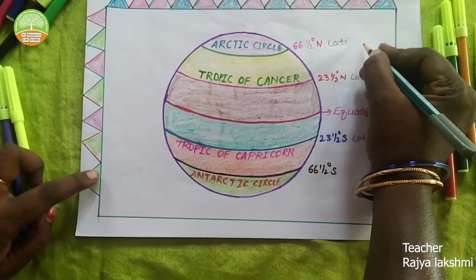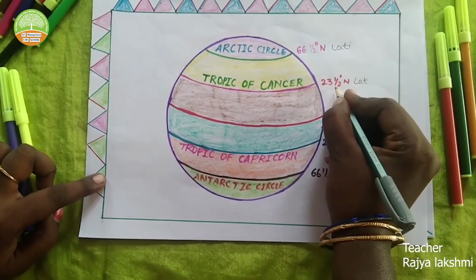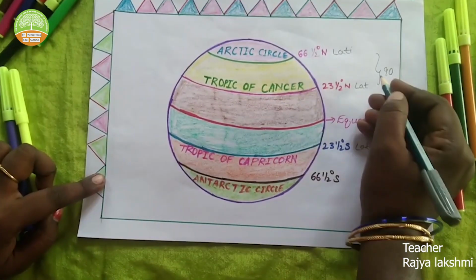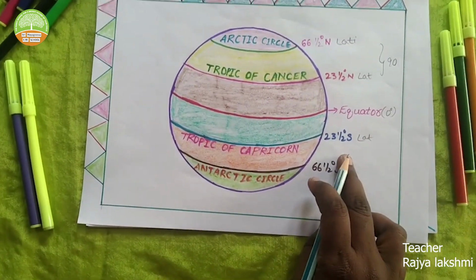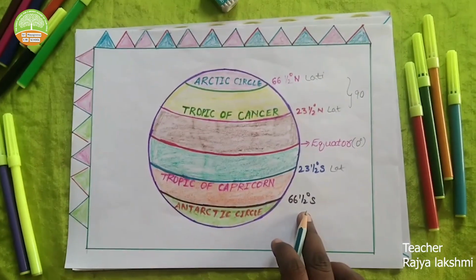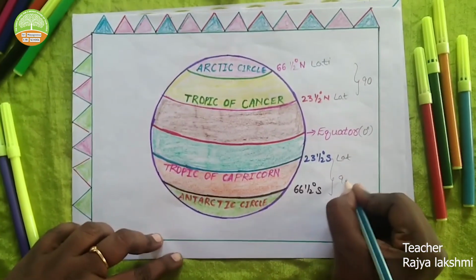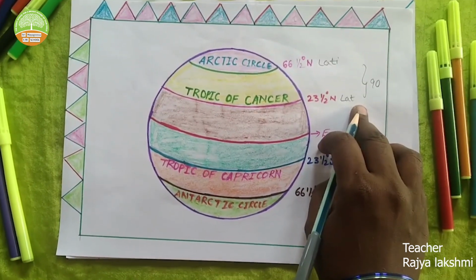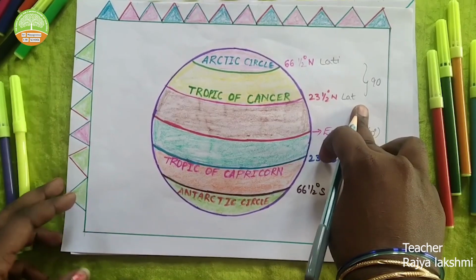So here, northern hemisphere has 90 lines: 66.5 degrees plus 23½ degrees. Total is 90 lines in the northern hemisphere. Here on the south side, 23.5 plus 66.5, so total is 90. So 90 lines in the southern hemisphere and 90 in the northern hemisphere. Total 180 lines of latitudes.